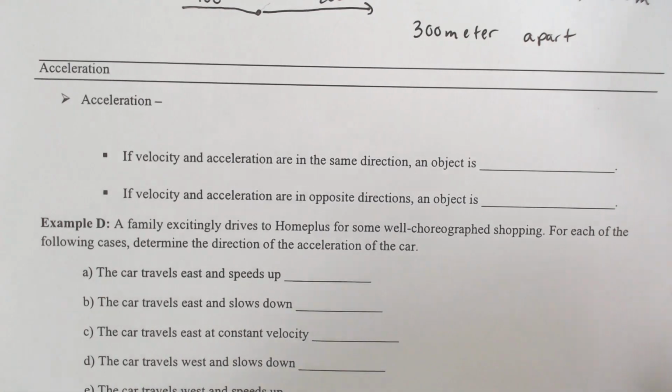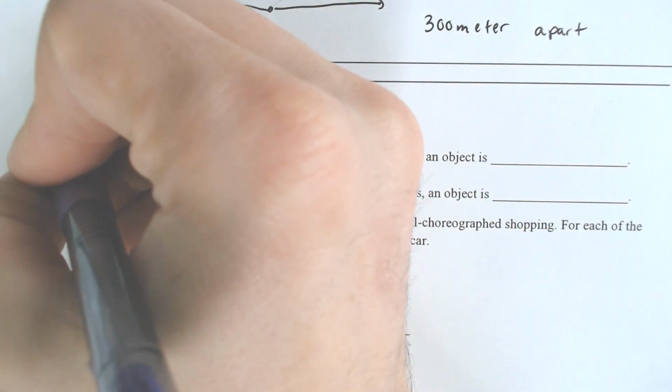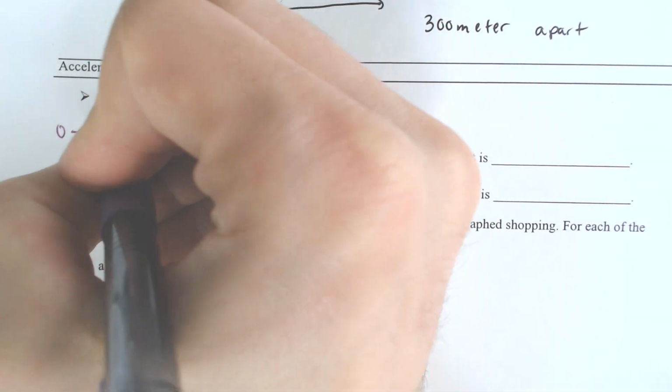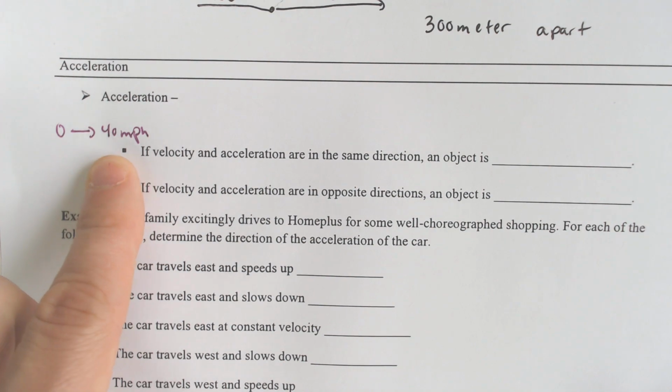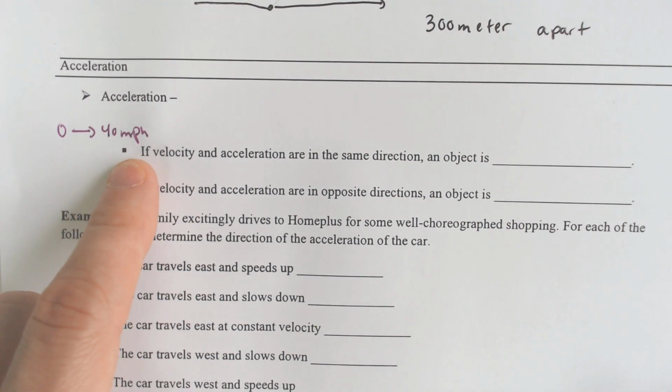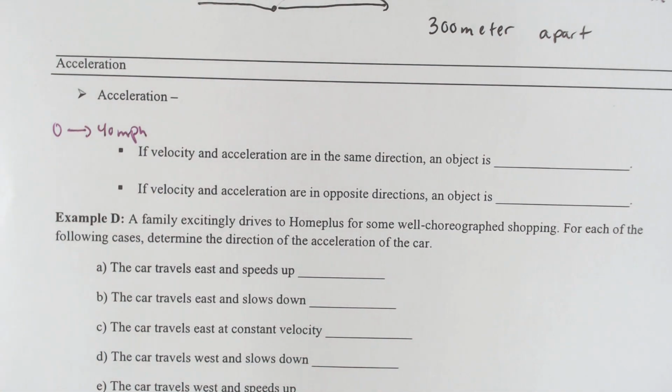For instance, if you were traveling and you go from 0 to 40 miles per hour, during that period of time, you were accelerating, you were increasing in velocity. But once you reach 40 miles per hour, maybe that's the speed limit, you stop accelerating, you maintain velocity, you are no longer accelerating. That doesn't mean you're not moving, it just means you're no longer going faster than you were a second ago. You're going the same speed.